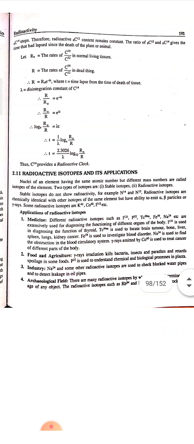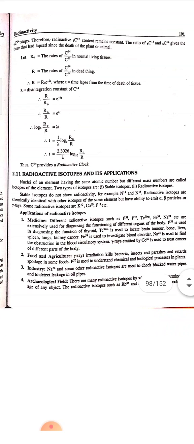Radioactive isotopes and their applications. Nuclei of an element having the same atomic number but different mass numbers are called isotopes of the element. That may come for the MCQ. There are two types of isotopes: stable and radioactive. Stable isotopes do not show radioactivity. Radioactive isotopes are chemically identical to other isotopes of the same element but have the ability to emit alpha, beta particles or gamma rays. Some radioactive isotopes are C-14, cobalt-60, and iodine-131, etc.